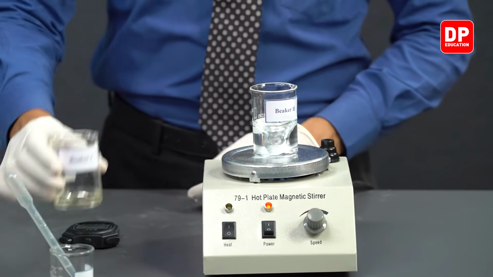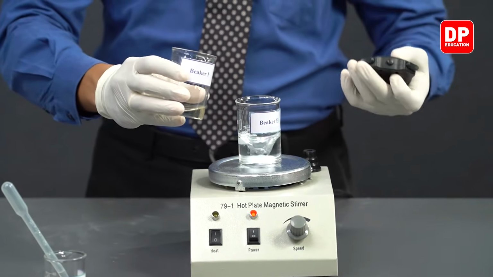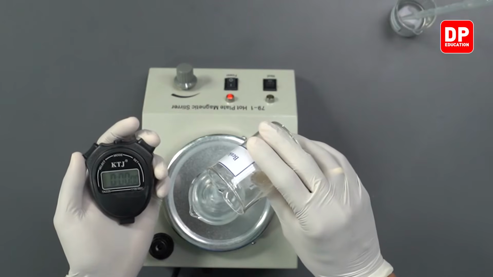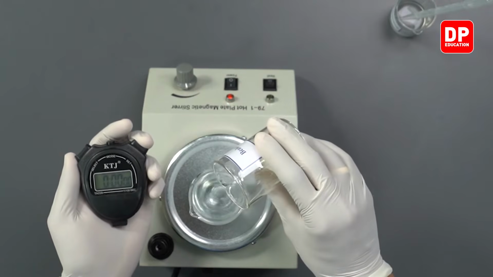So we have our beaker 1 containing our Fe3 plus ions, and we are going to start the stopwatch as we add this into beaker 2.